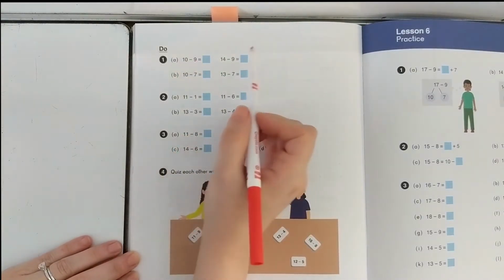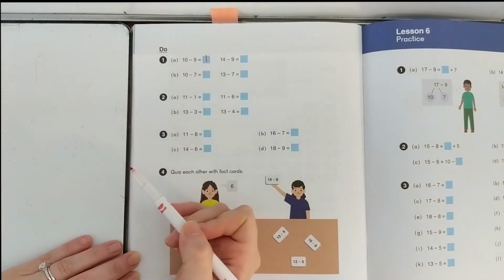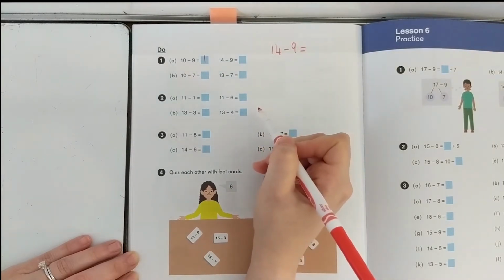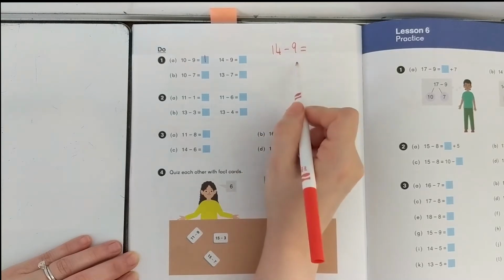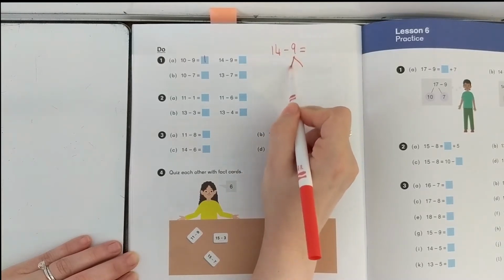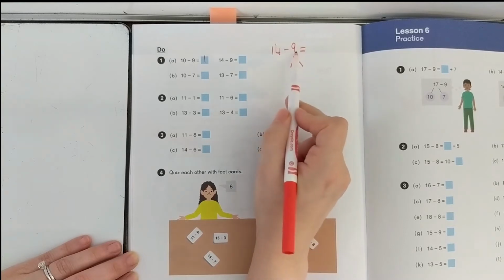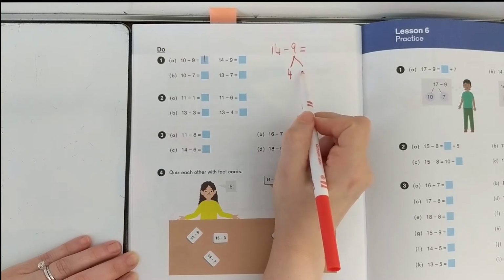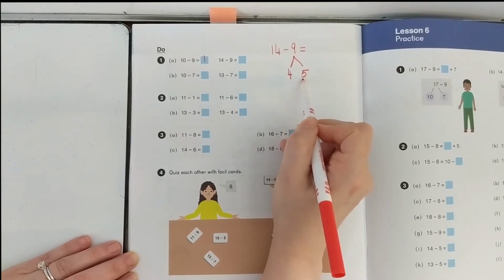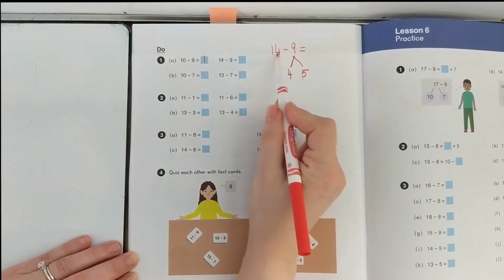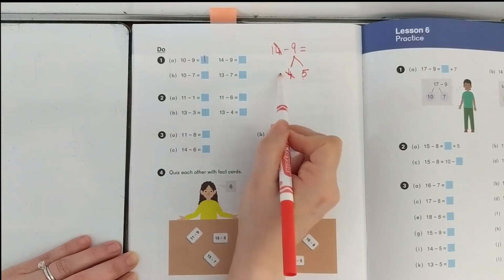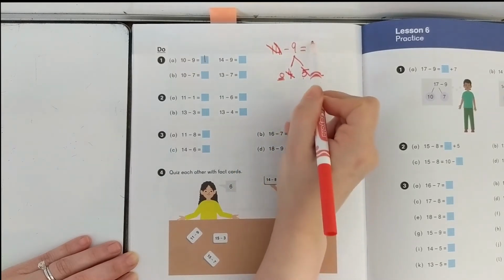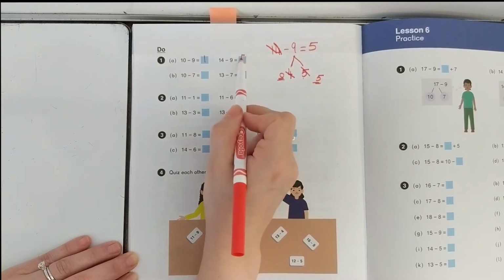10 minus 9, that's a really easy one for us. 10 minus 9 is 1. We're going to do 14 minus 9, and we're going to use the method where we're taking away from the 1's place first. In order to do that, we're going to take apart this 9. We're going to say inside the 9 there is a 4. What else is left inside that 9? There is a 5, because we know 4 plus 5 is 9. Now we're ready to subtract from the 1's place. 4 minus 4 is 0. 10 minus 5 is 5. So our answer is 5. 14 minus 9 is 5.